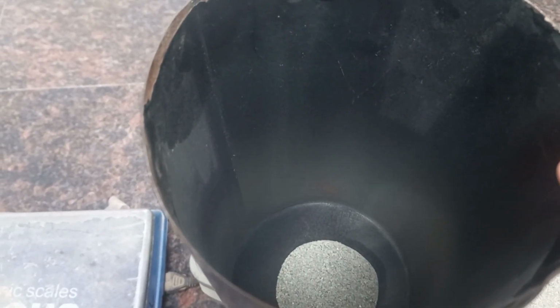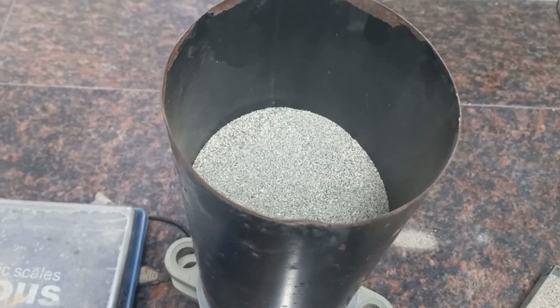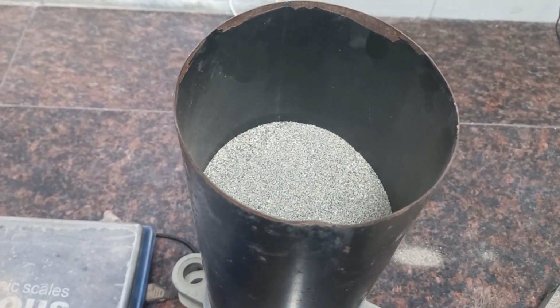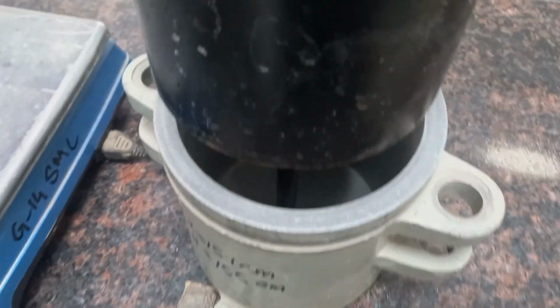In this way, we will fill the cone, as you can see. You can see that the cone is filled up to the half. That soil is enough to fill the mold.